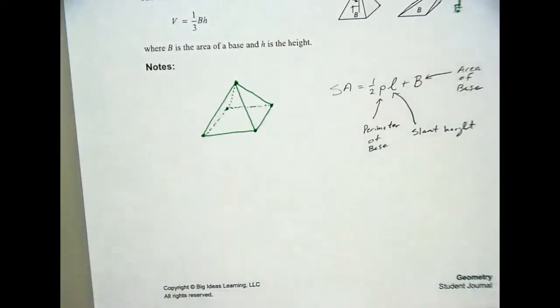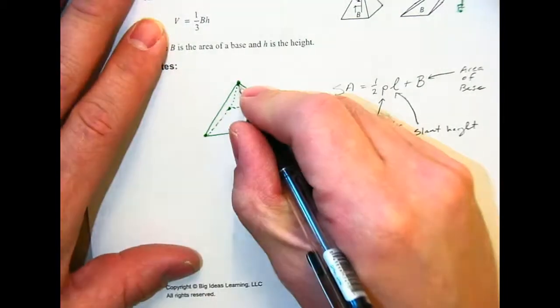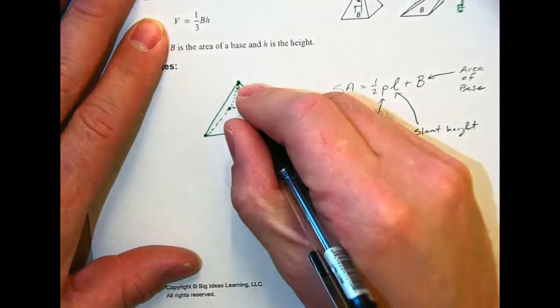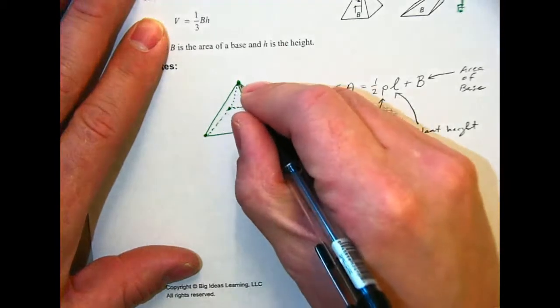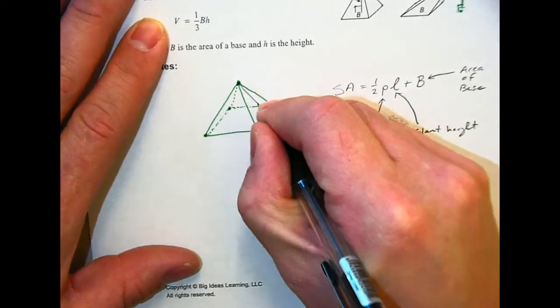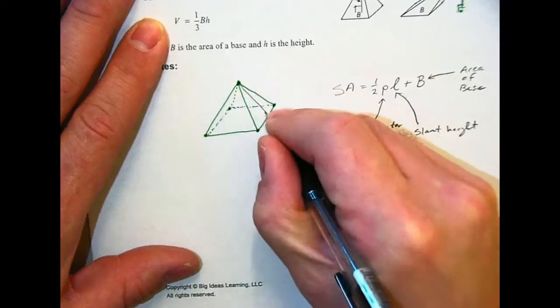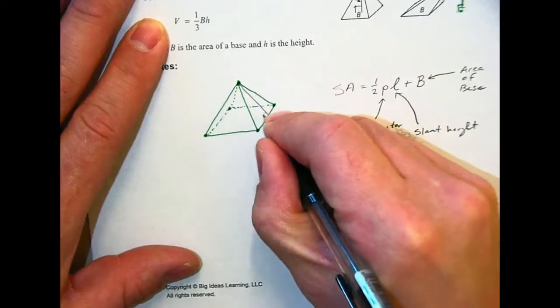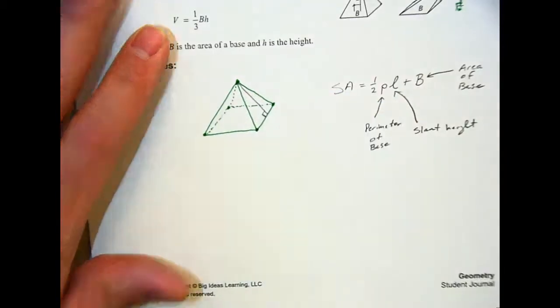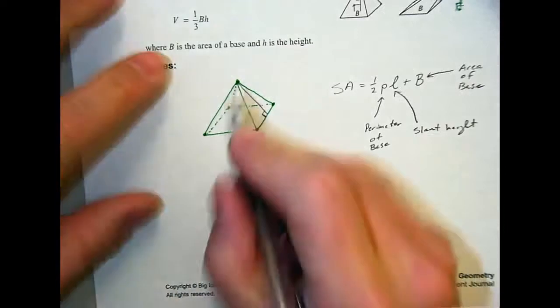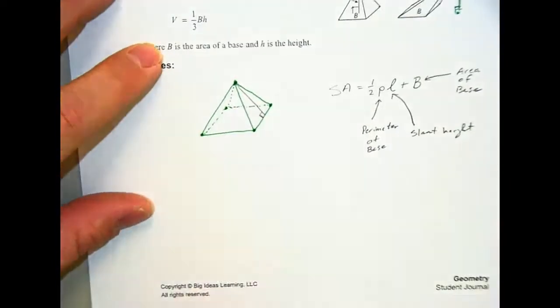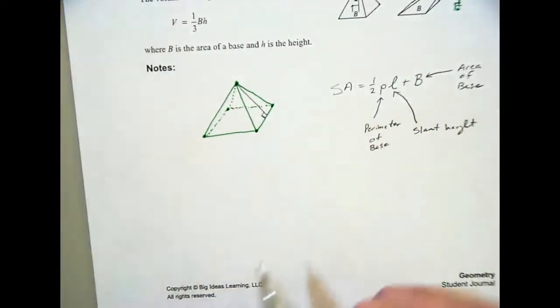Now, the one new term there is what? Slant height. Your slant height is actually this height that goes from the apex of our pyramid down one of the sides of the pyramid and intersects the base at a right angle. It's like the slide. You're at the top and you slide down the pyramid, which if it's one of those pyramids in Egypt, that's hurting. Okay?